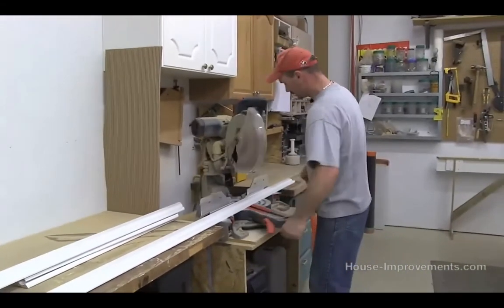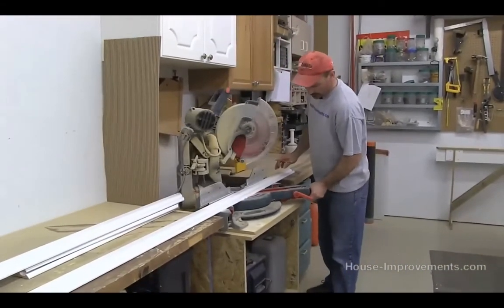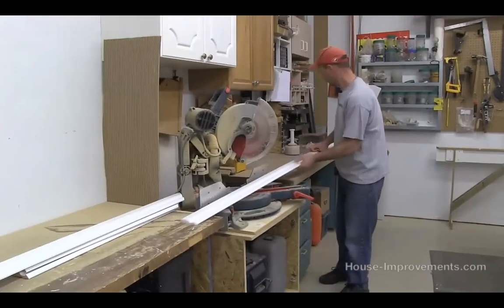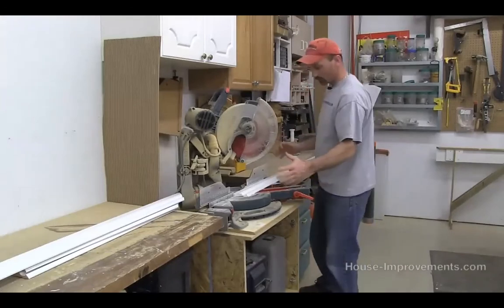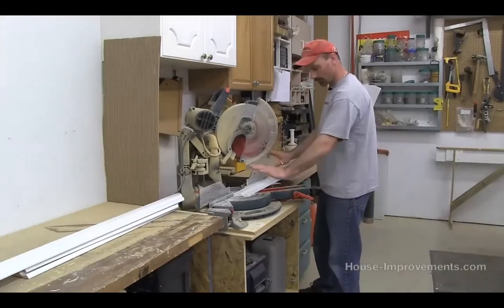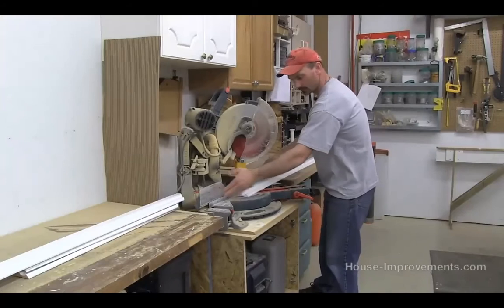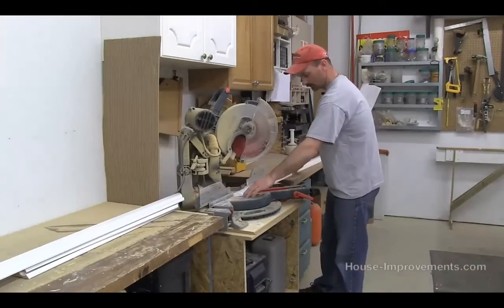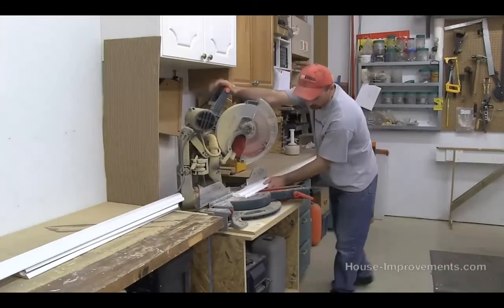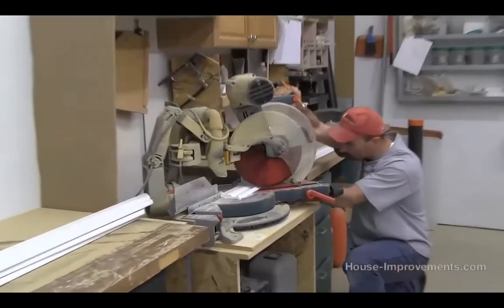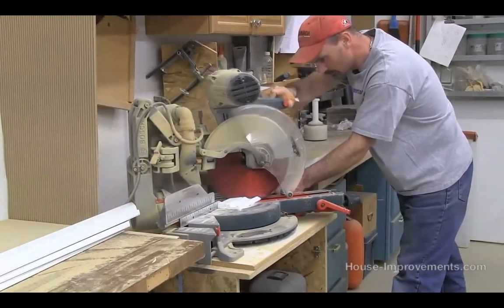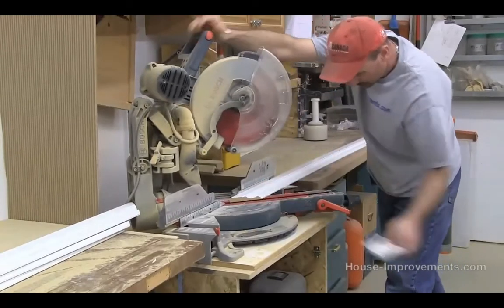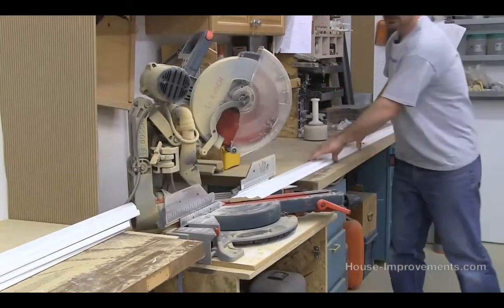So now all the rest of these cuts are going to be from the other end of the board. I need to turn the saw. Now when you're using the miter saw, you want to make sure you've got your wood pushed right back against the fence and tight down. You don't want it on an angle or it's going to throw the actual angle you're trying to cut off. Okay, that one's good.